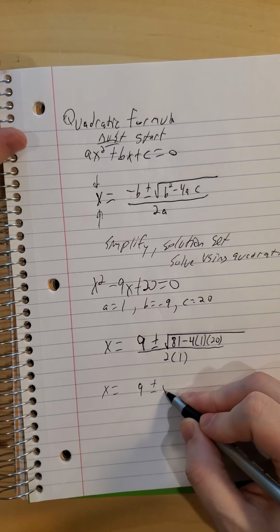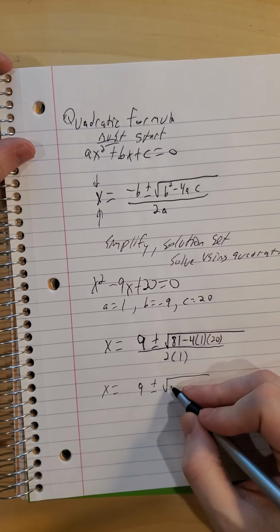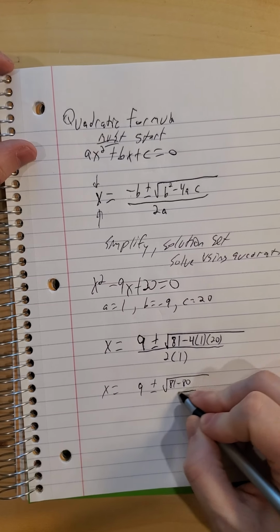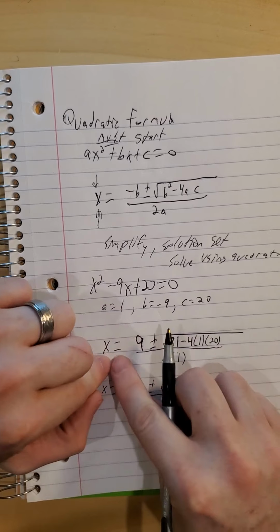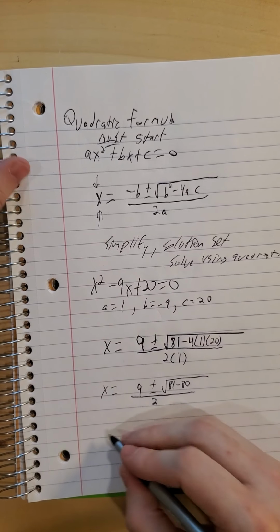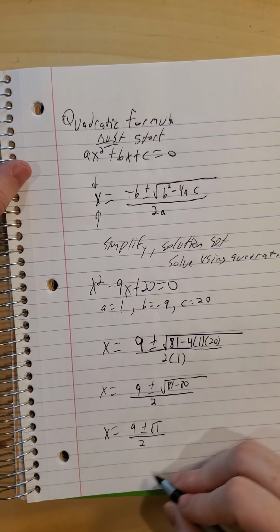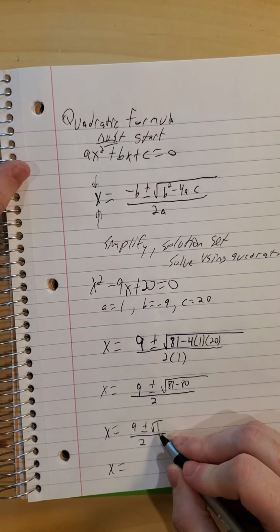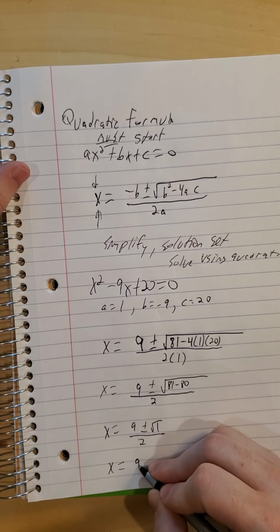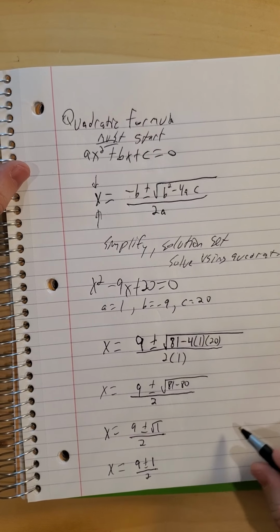So we have 9 plus or minus the square root of 81 minus 80. And that's all over 2. So not just the second part, but the whole thing, including this 9. So x is 9 plus or minus square root of 1 all over 2. In this case, we got a nice, neat, pretty perfect square, so we can keep going. So 9 plus or minus square root of 1 is 1.